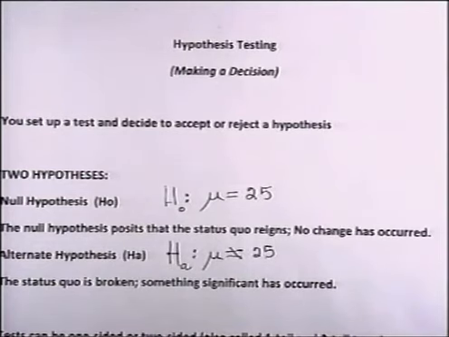This is what we call statistical significance. In other words, your test result came up with something that should not have happened if there was nothing going on. And so we say something significant occurred, that the status quo doesn't exist anymore, that we have evidence of change. Okay? Now, with these tests, the alternate hypothesis could be either one-sided or two-sided.